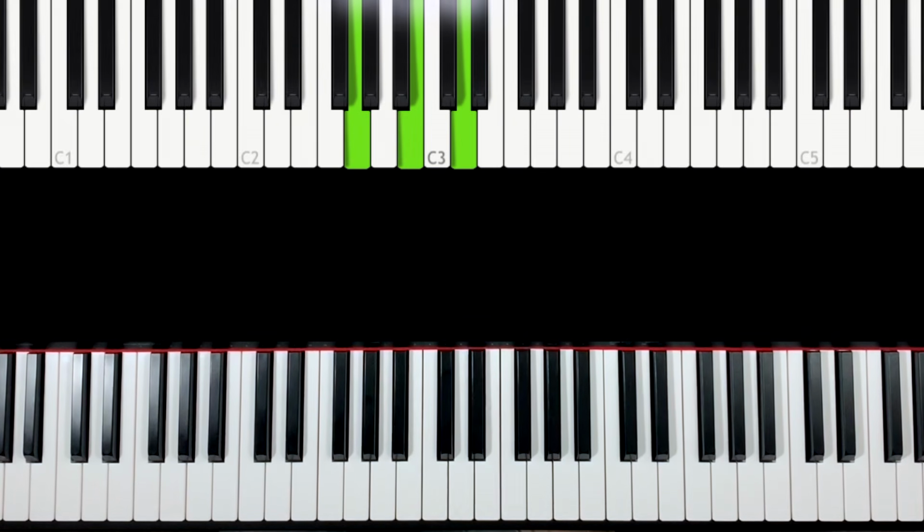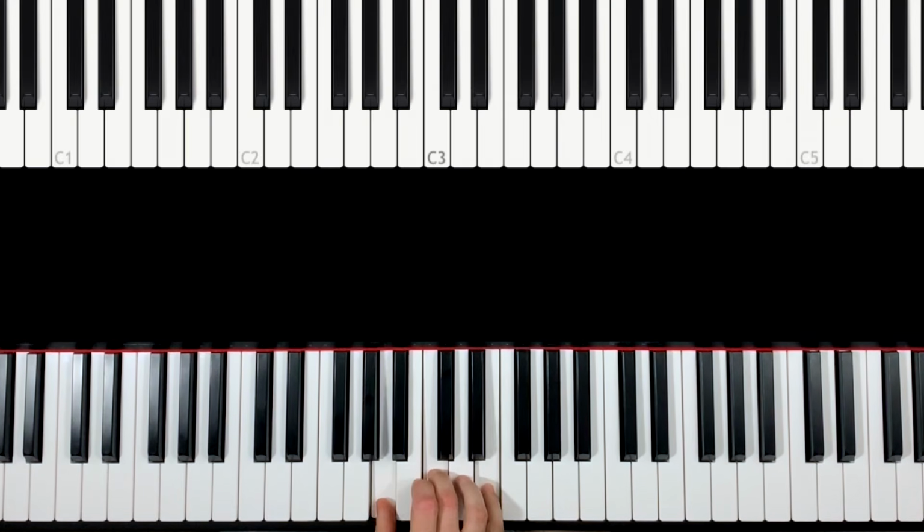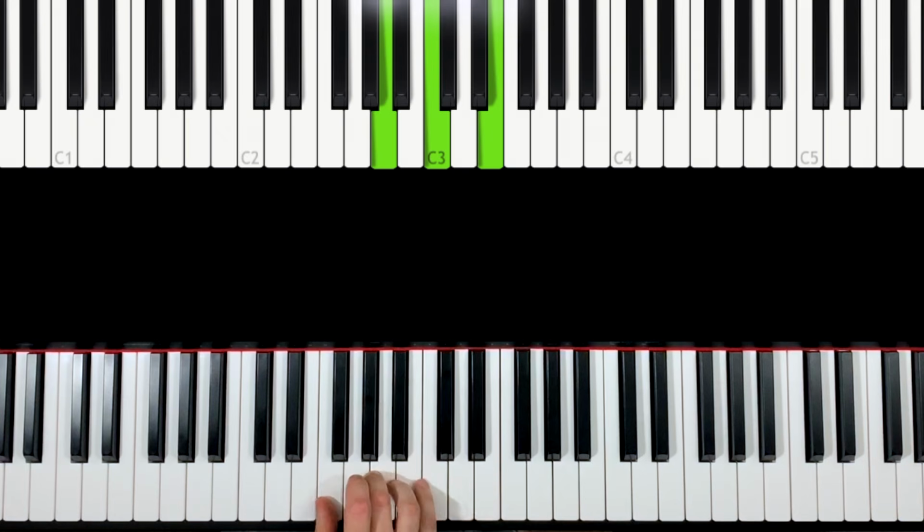So, what you can do is that you play 1, 2, 3. When I count 3, you leave the chord so that you have enough time to go to the next chord. So 1, 2, 3, search the next chord. 1, 2, 3, 4.